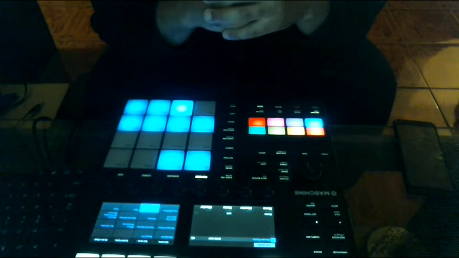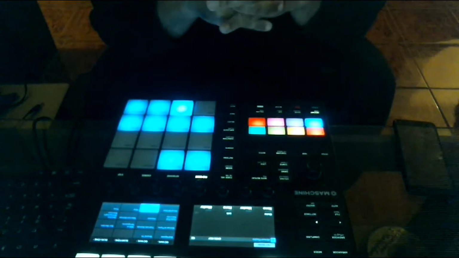So you can do multiple things to play around with that particular tool and option. I hope this was informative for you guys and that it helps you in your production pursuits when you're creating and working with the Maschine MK3.